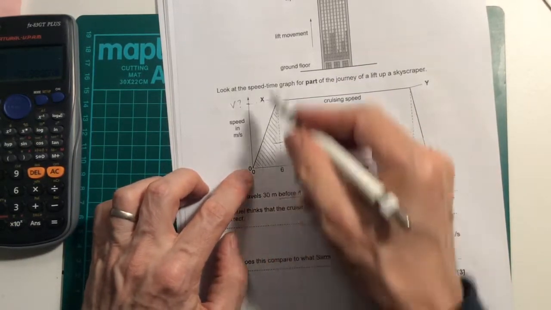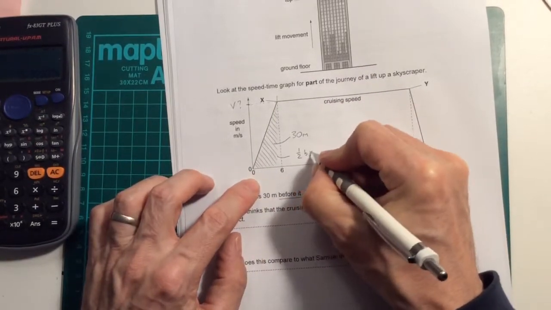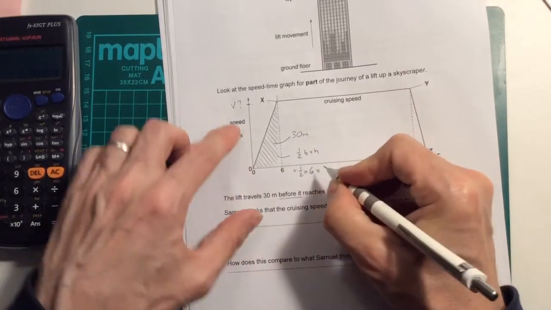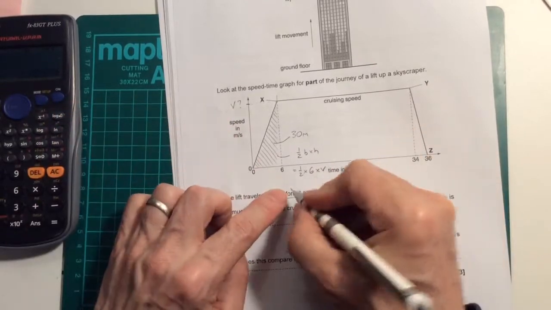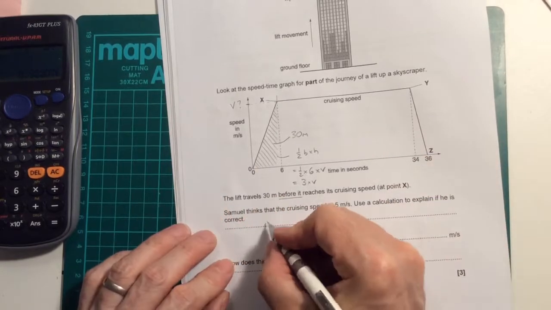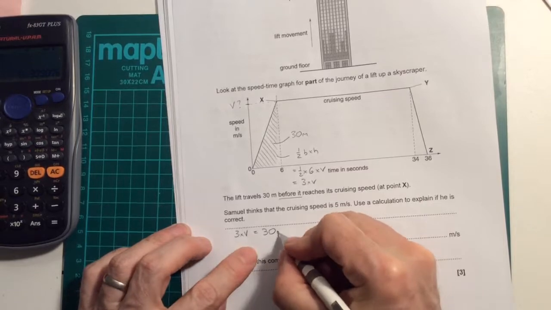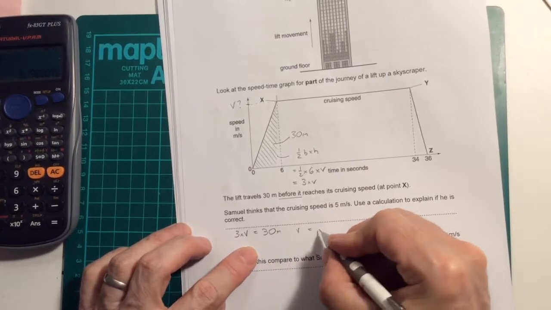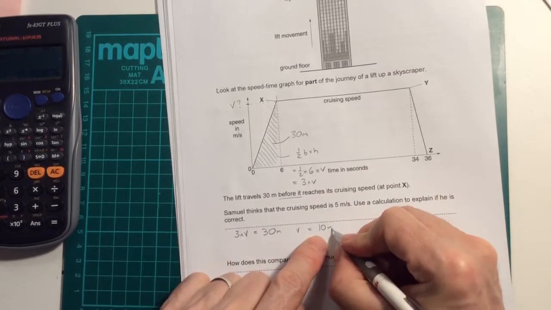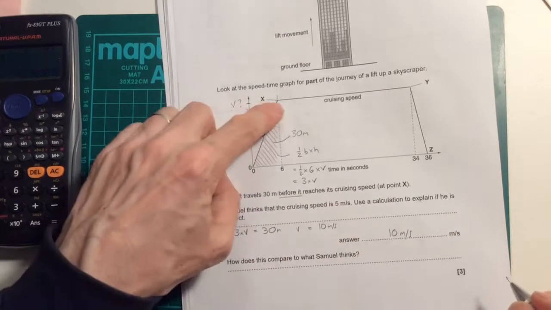The area of that triangle, based on the graph, is half the base times the height, which is half times 6 times V, the height. Half of 6 is 3, so it's 3 times V. So 3 times V is 30 meters. So V must be 10, and it's meters per second. So 10 meters per second is the cruising speed.